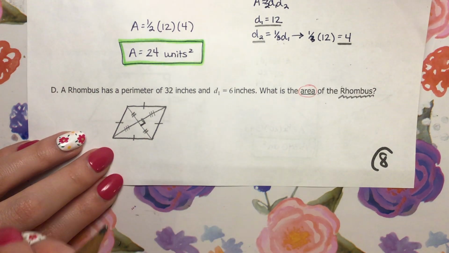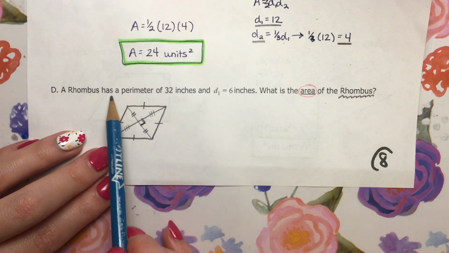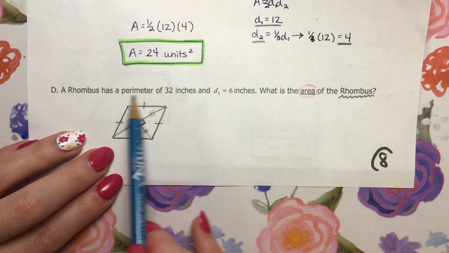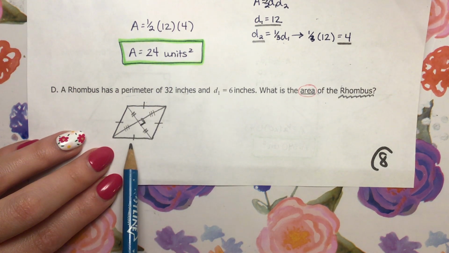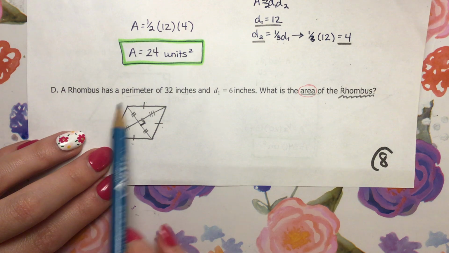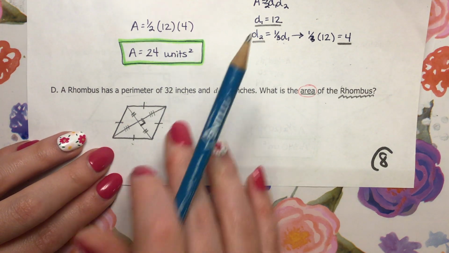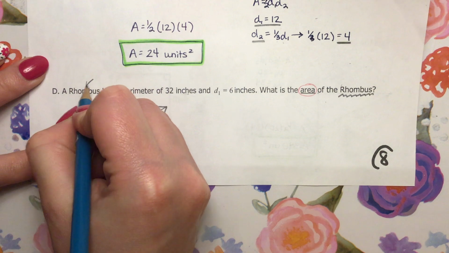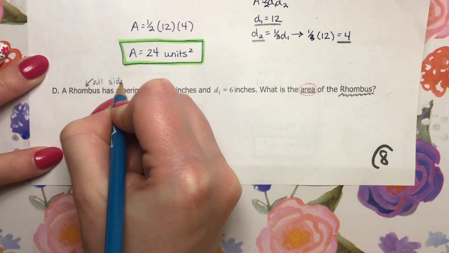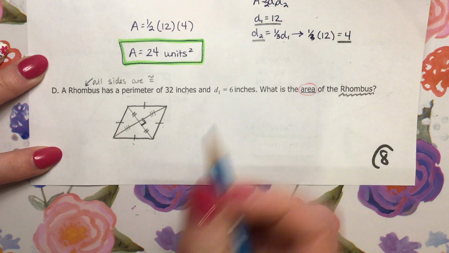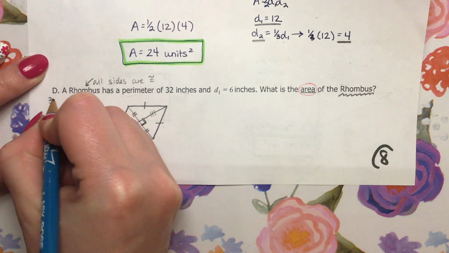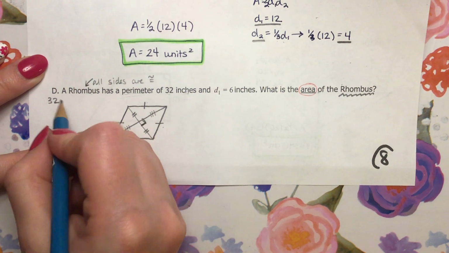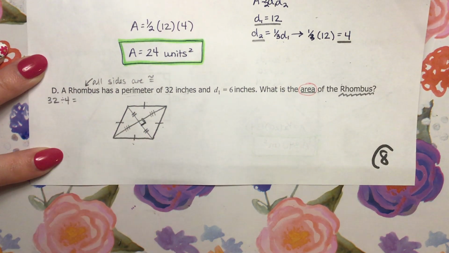But now I can start putting some information on here. So this says it has a perimeter of 32 inches. Okay, the perimeter is this side, plus this side, plus this side, plus this side. But all 4 sides on a rhombus are congruent. I'm going to write that over here just to remind you. All sides are congruent. So that means if they're all the same length, I can just take 32, which is the perimeter, and divide it by 4 to get our value. Well, that is going to get us 8.